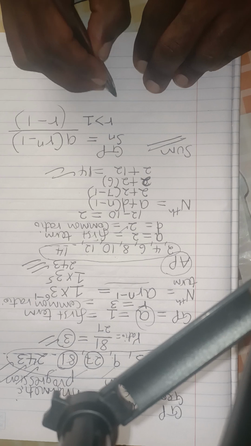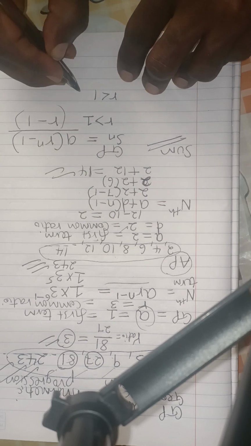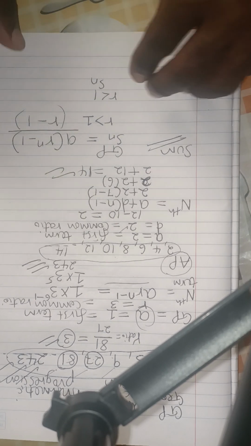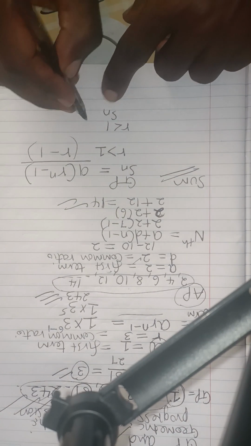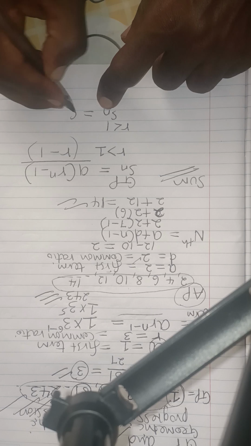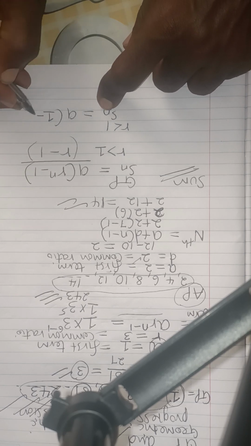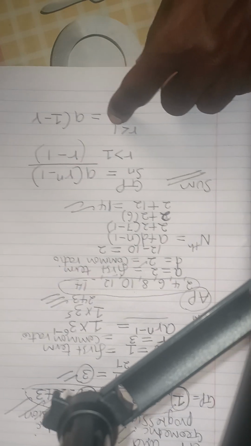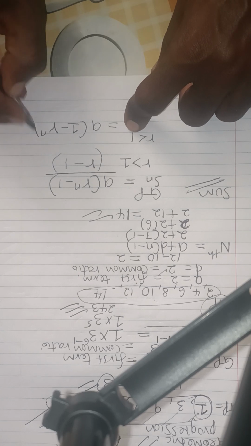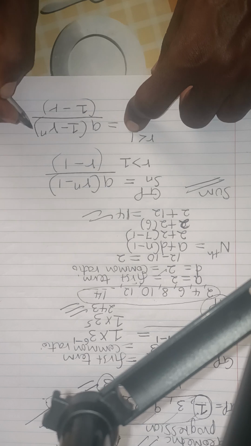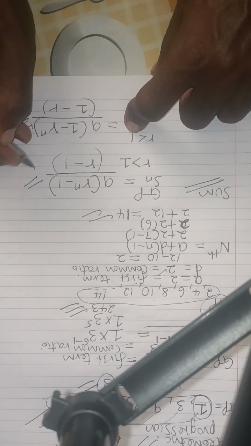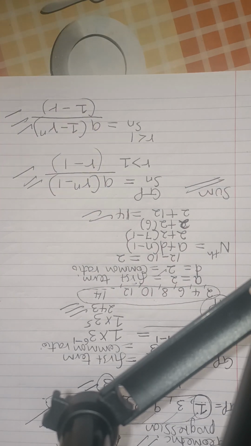But if r is less than 1, then the formula for getting the sum of any terms of a geometric progression should be equal to a into 1 minus r raised to n, close the brackets, over 1 minus r. Correct.